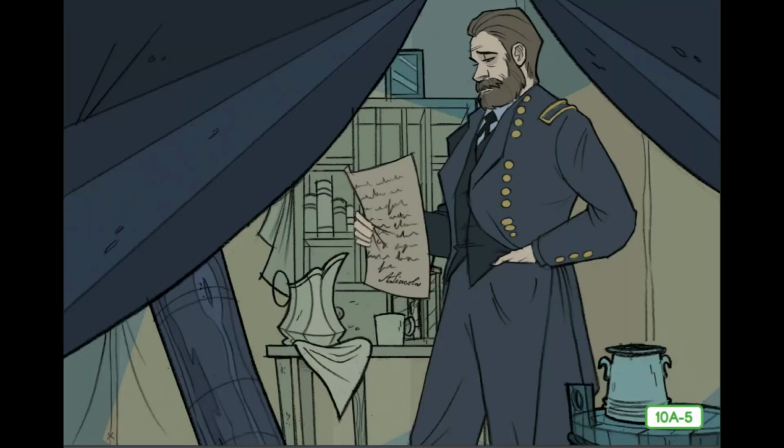General Grant removed a folded letter from his breast pocket. President Lincoln had sent this letter a few days earlier. It did not contain any vital or necessary information or new orders. It was just a simple letter sent to wish him good luck in battle. Grant reread the letter, written in the president's own handwriting.